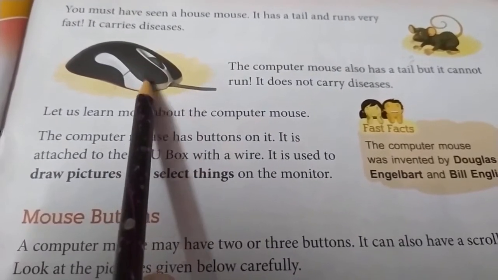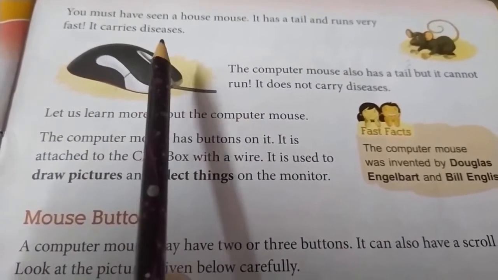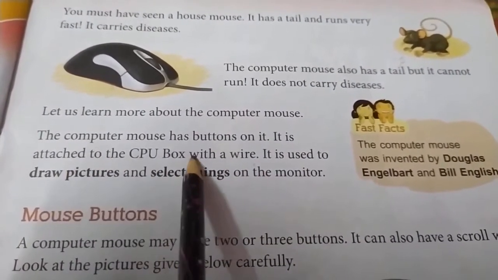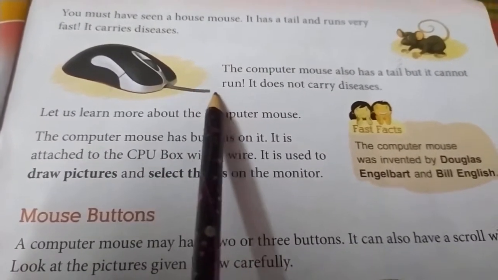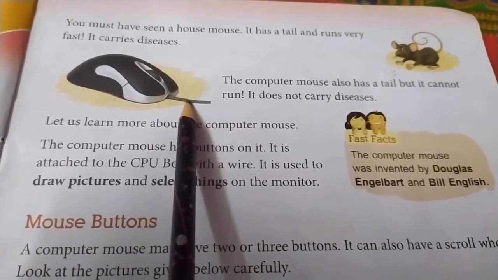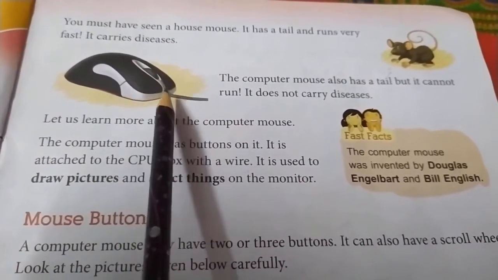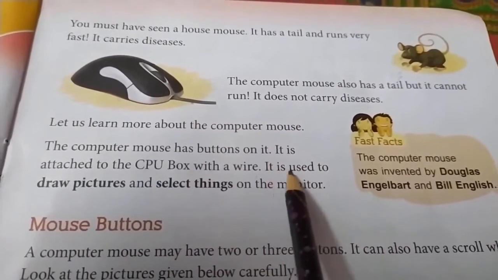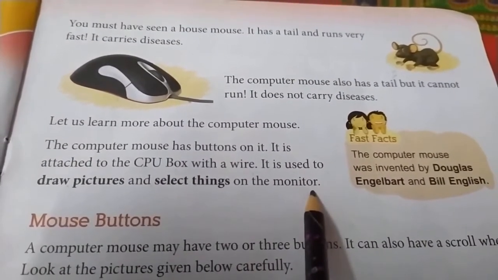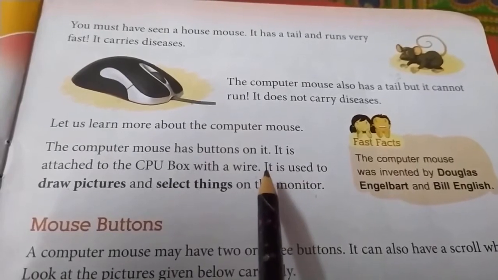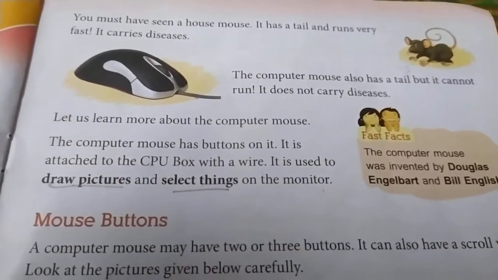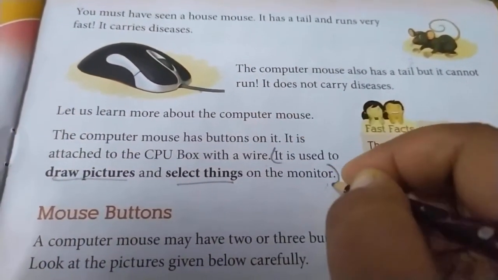Computer mouse has buttons on it. Different buttons are there, and it is attached to the CPU box with a wire. This wire is called the tail of the mouse. Using this wire, we attach this mouse to the CPU box. The mouse is used to draw pictures and select things on the monitor. So, what is the use of computer mouse? It is used to draw pictures and select things on the monitor. This is a very important part.